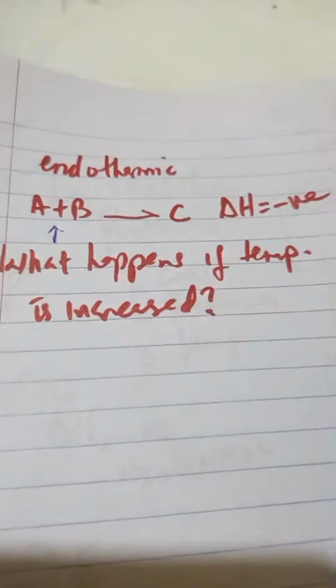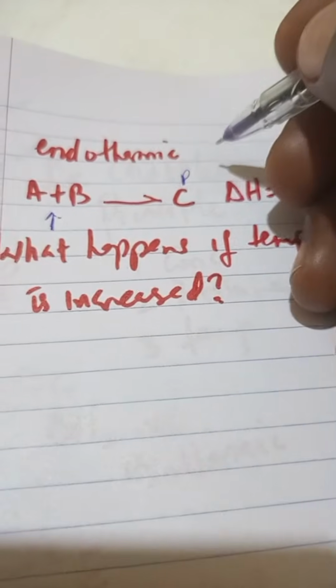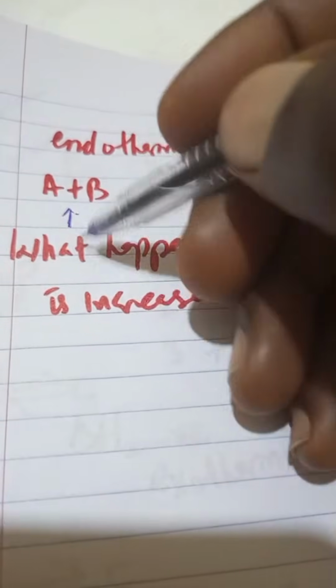This reaction is endothermic. That means it needs heat to occur. That means you need to put in heat. If you don't put heat, this reaction cannot move to the product. This is the product here. You understand? This reaction cannot occur if you don't put heat. Imagine you want to make semo.